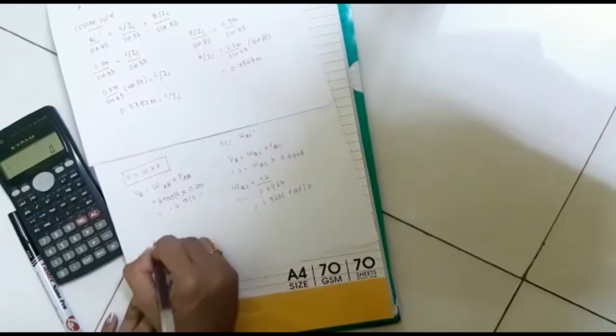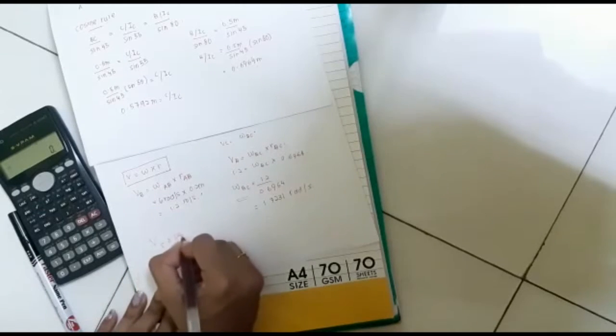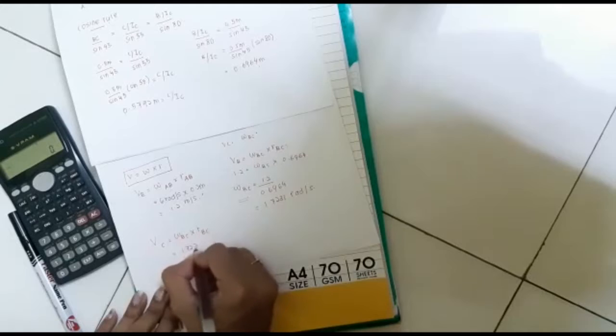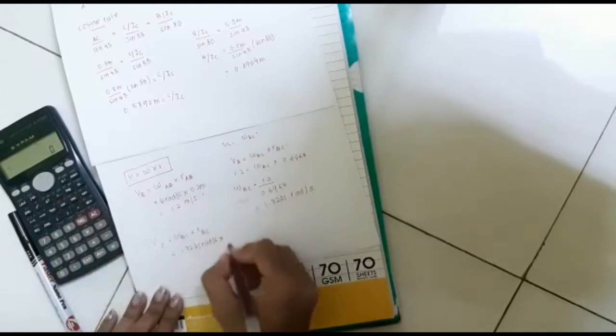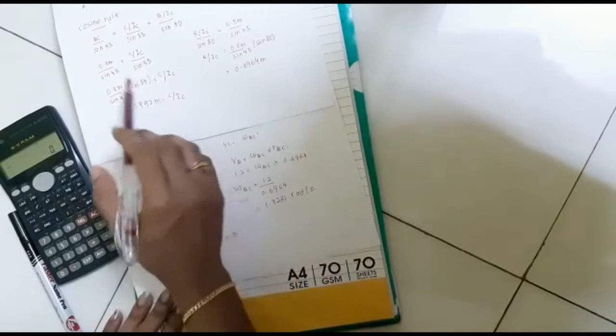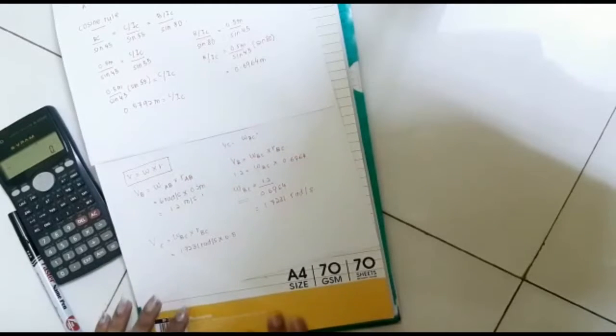Okay, now as we have found omega BC, it would be easy for us to find the velocity of C. VC equals omega BC times RCIC. So omega BC is 1.7231 radian per second times RCIC, which we found just now, 0.5792.